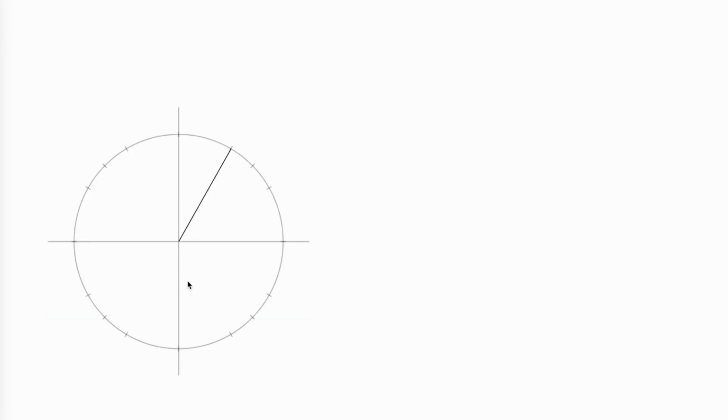Let's look at pi over 3. Pi over 3 is 60 degrees. We have a 60, 90, 30 triangle, which we've already seen when we were looking at pi over 6. This is the hypotenuse, which is 1. This is the adjacent. This is the opposite. This is our triangle, and if I make this length, this is 1 and this is 1.